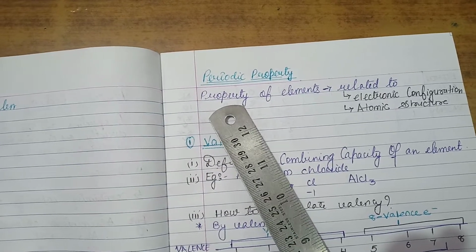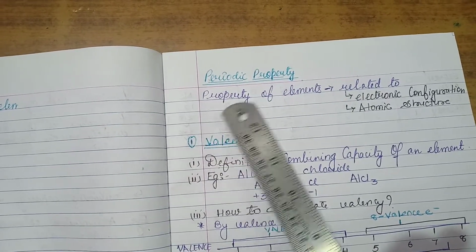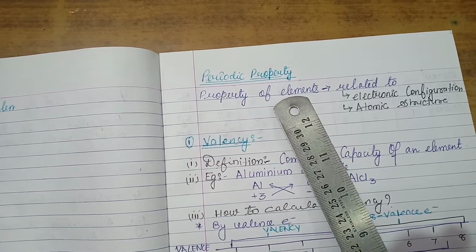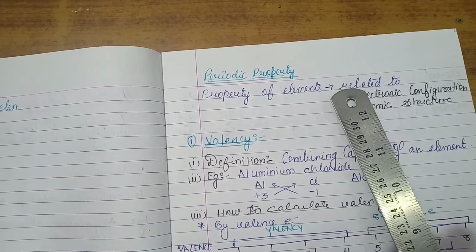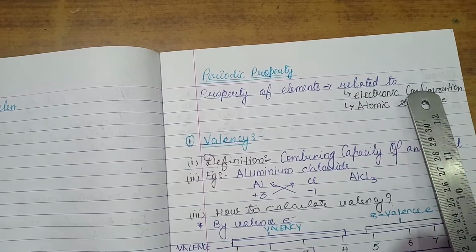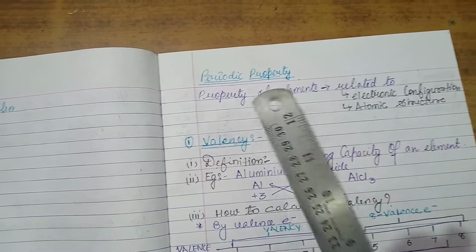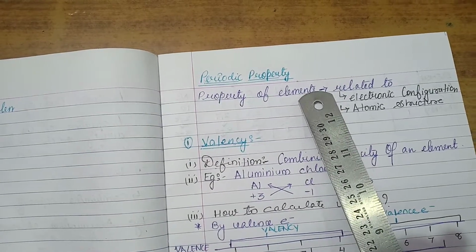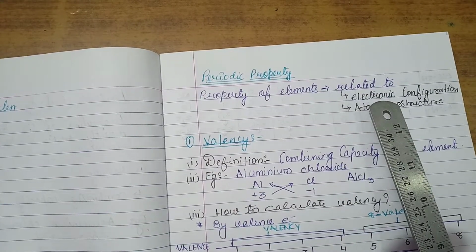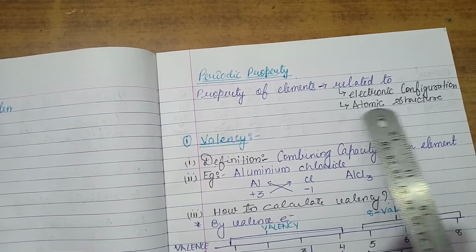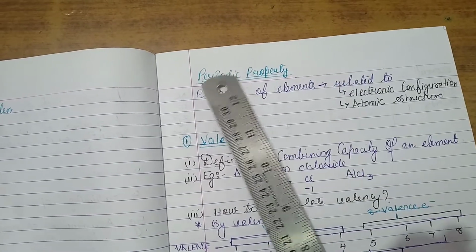Periodic property is what? It is a property of elements. These properties are related to electronic configuration or to the atomic structure. That means the properties of elements which are explained by electronic configuration, or which can be correlated with electronic configuration or the atomic structure, are said to be periodic properties.